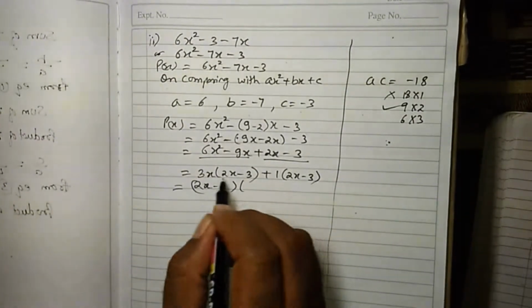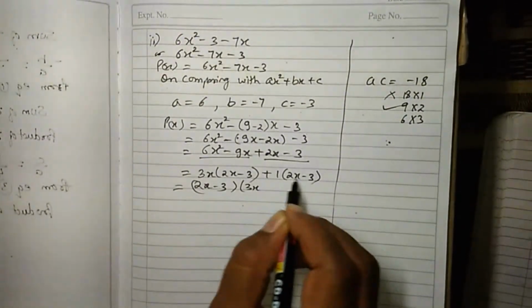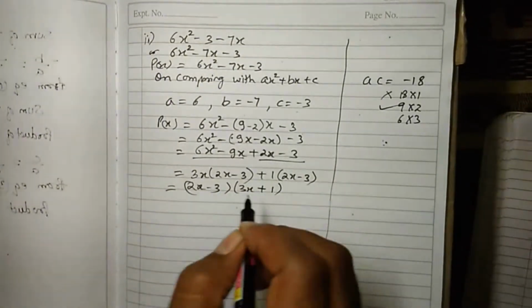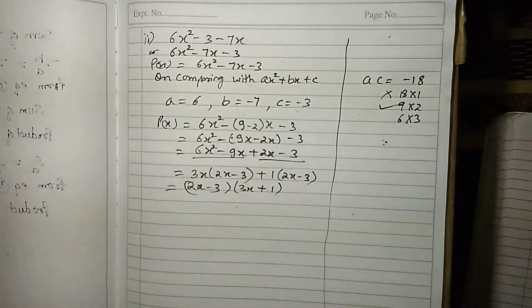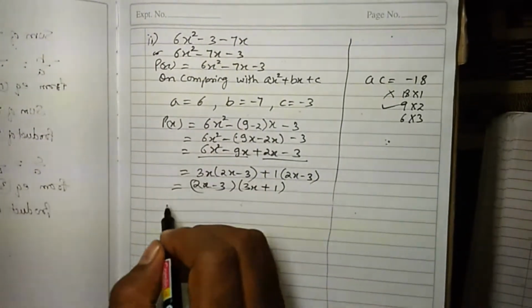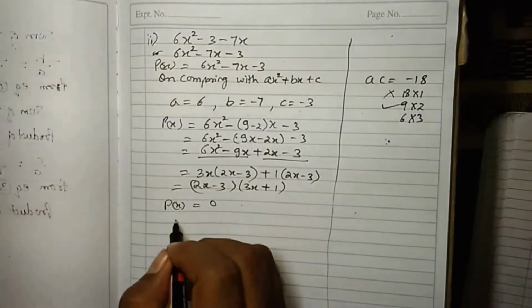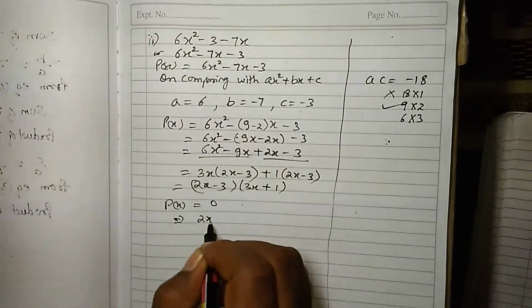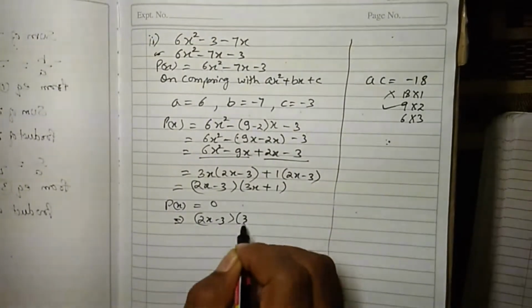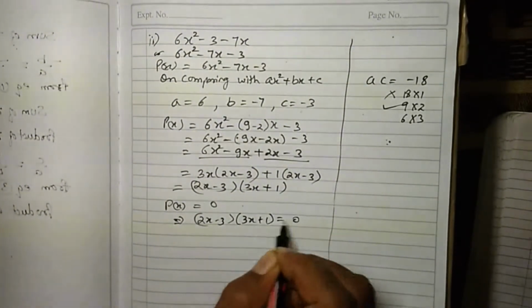You will be left here with 3x and here with plus 1. So these are the factors of px. Now you have to find the zeros. So to find the zeros you have to take px equal to 0, and this will give you 2x minus 3 into 3x plus 1 equal to 0.